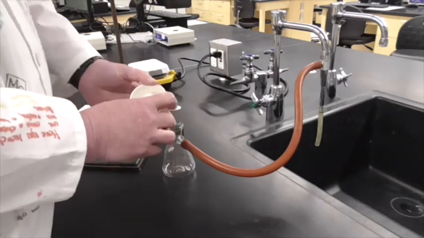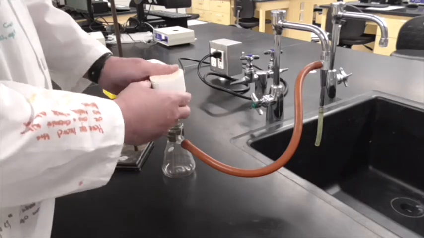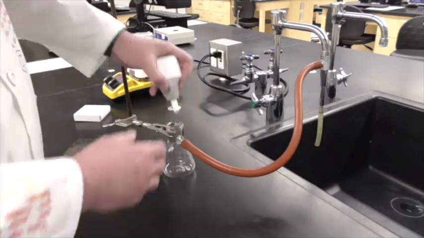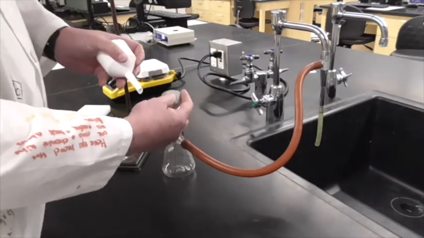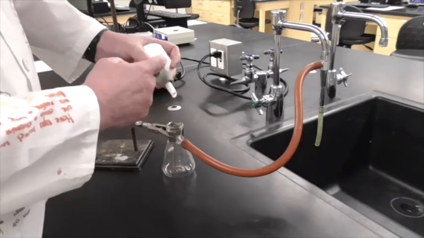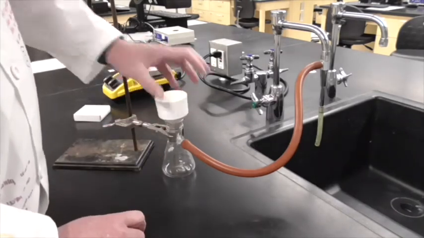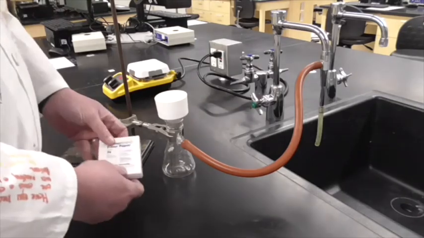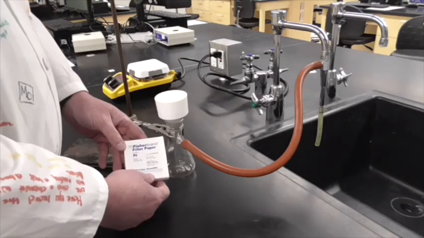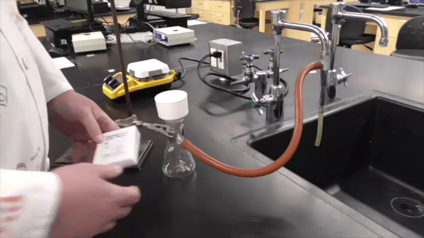Our filtering apparatus, our filter funnel, is just going to go on the top here. It's got a little rubber adapter to make a nice seal between the filter and the sidearm flask. And the last thing we're going to need to do is weigh some filter paper. So we'll do that next.